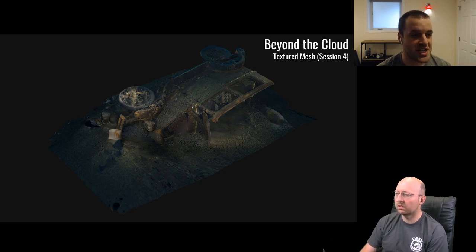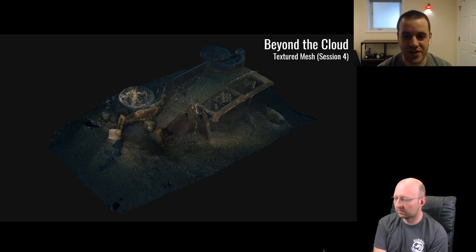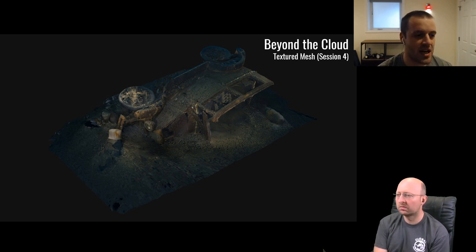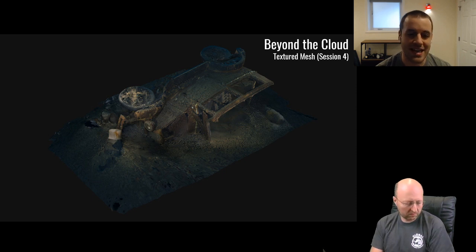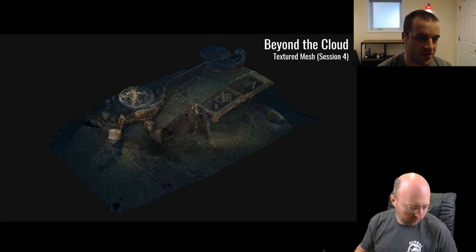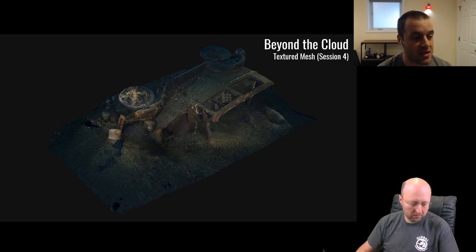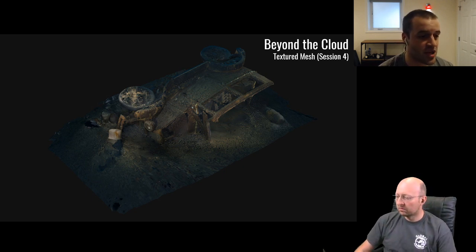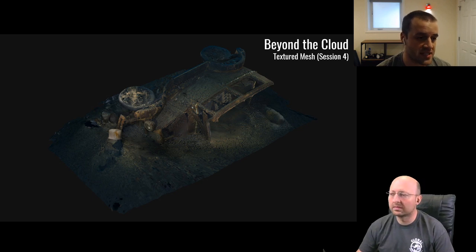The textured mesh, again, is where we've taken all of the image data and used it to fill in the details on the mesh. And then all of a sudden, you can start to see a lot of objects that maybe weren't able to be rendered into the model itself. For example, right behind the headlight in the front of this car, you can see that there's a grill on the side.